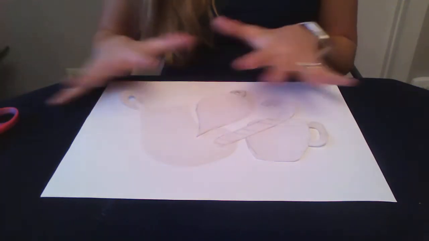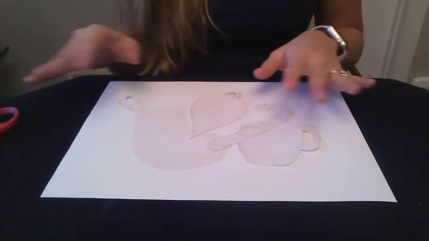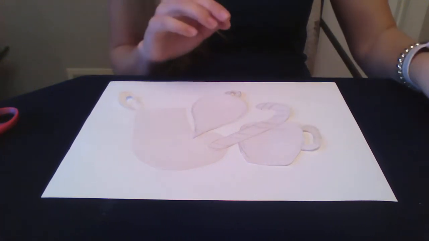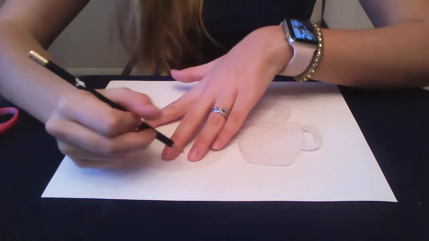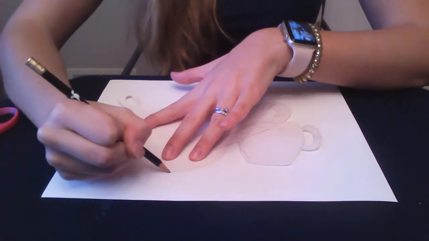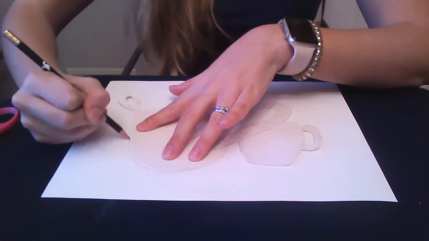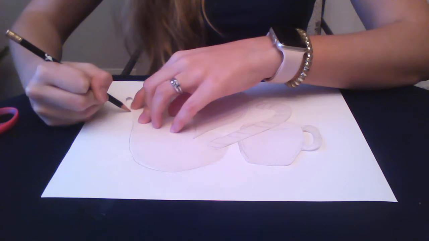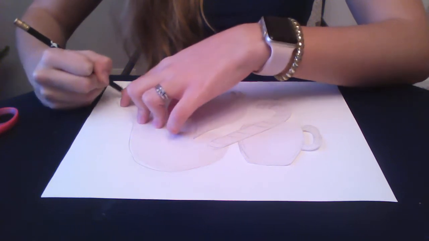Now, once I have them arranged the way I want them, I'm then going to take a pencil and very carefully trace around them, trying to hold them down as much as possible.